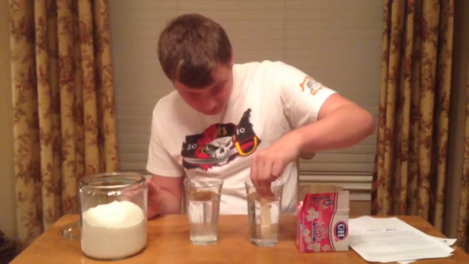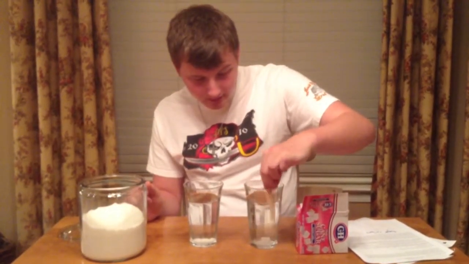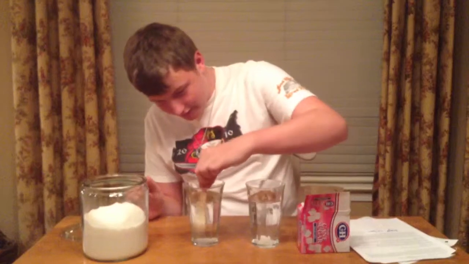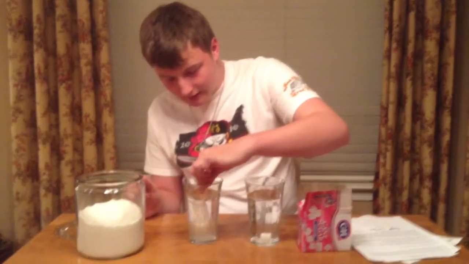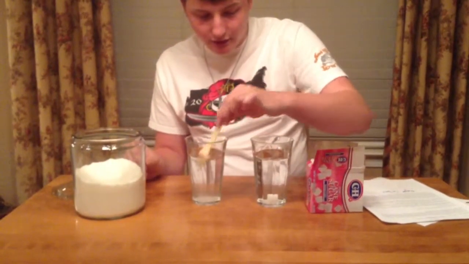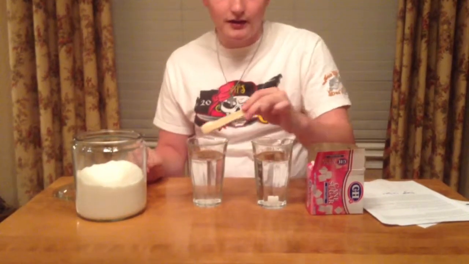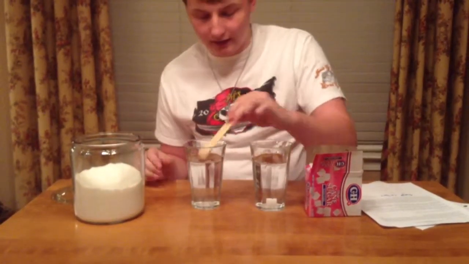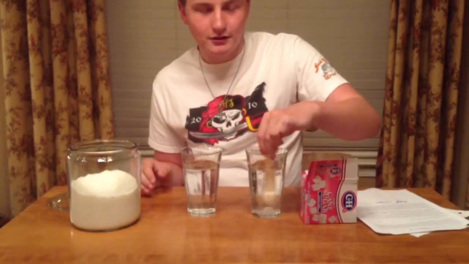So the sugar cube is taking a while, but the granular sugar is already dissolving really fast without me even stirring it, because the granular sugar is not all in one piece like the sugar cube is, so it has a higher surface area. So since there's a higher surface area, there's more room and more molecules that can collide, so there's more collisions, so there's a higher rate of reaction.